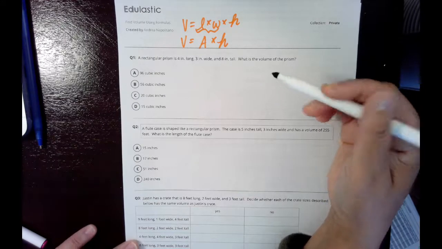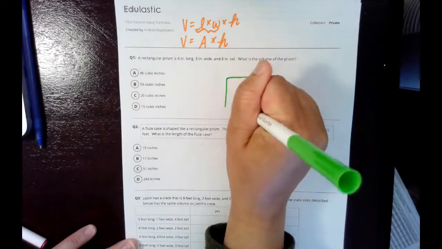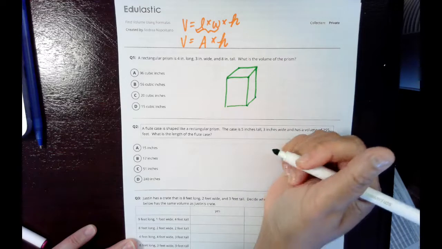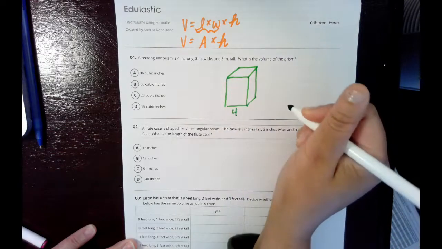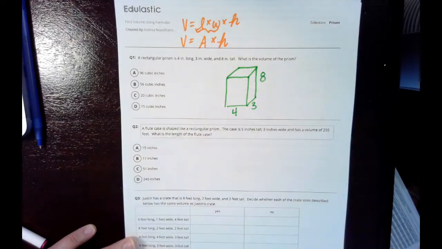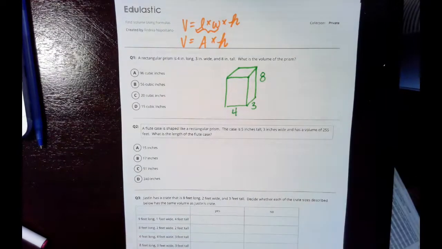It's going to look something like this, where the length is 4, the width is 3, and the height is 8. So look back. We have the length, the width, and the height. So you need to use those three numbers to solve for the volume.